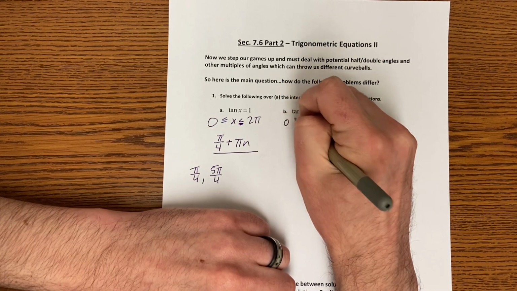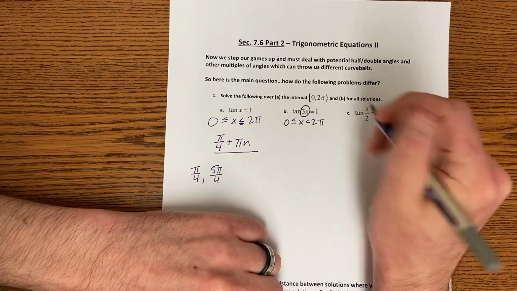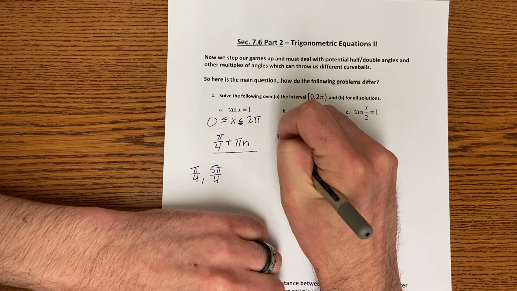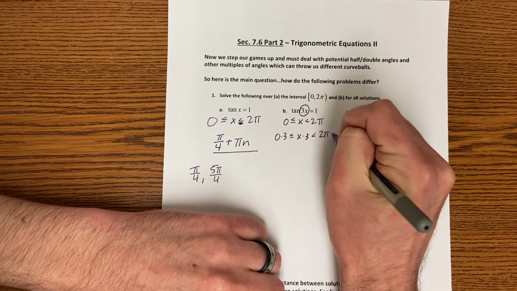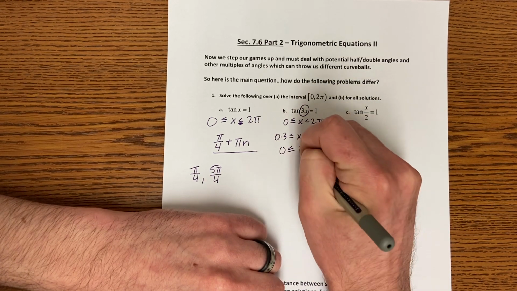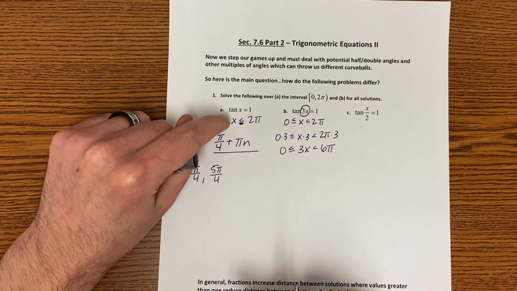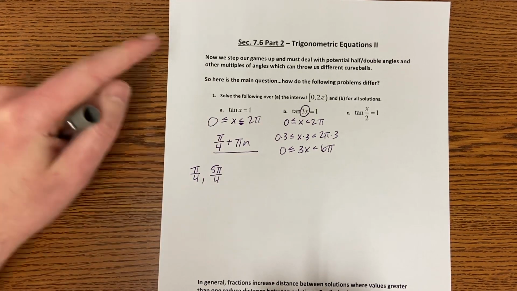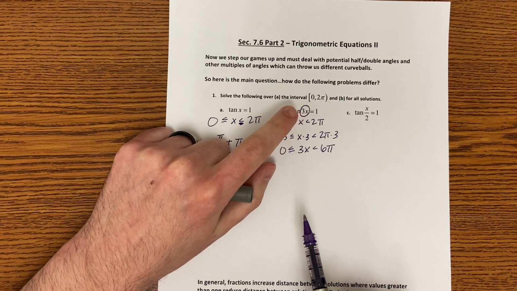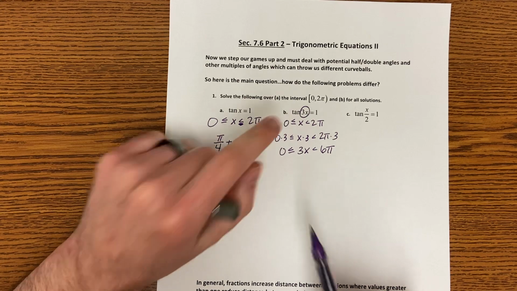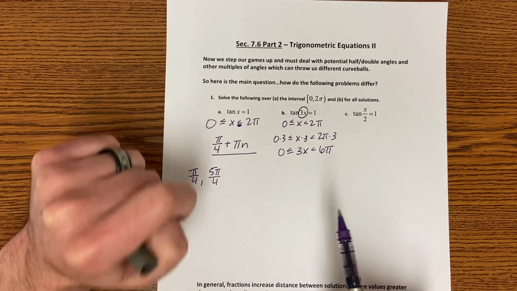However, if we start with 0 is less than or equal to x is less than 2 pi, and I'm asking about 3x now, I have to multiply all three of these parts by 3. 0 times 3 is less than or equal to x times 3, which is less than 2 pi times 3. But 0 times 3 is still 0, so 0 is less than or equal to 3x, which is now less than 6 pi. So when we had x in there, we were just looking for the solutions the first time around the circle through 2 pi. When you toss a 3 in there, you're running 3 times as fast around that circle, which means you're going to make 3 loops of that circle by the time you are done.